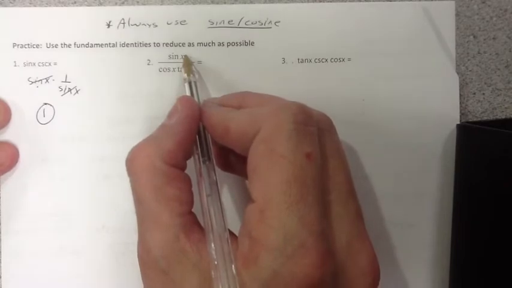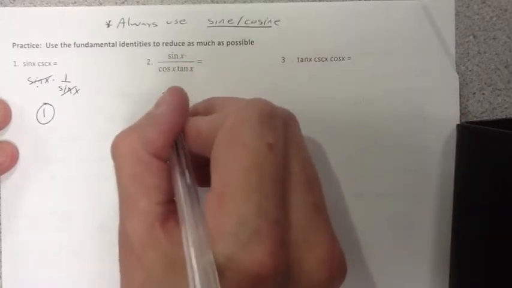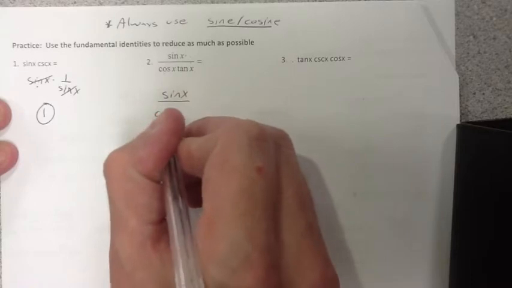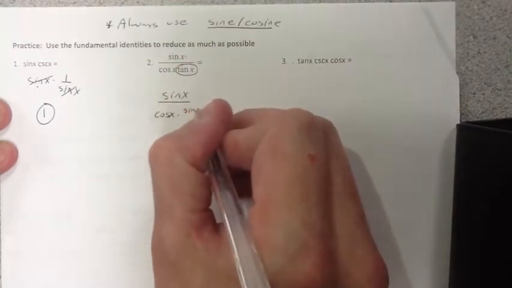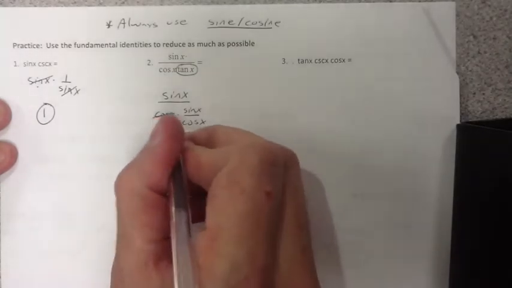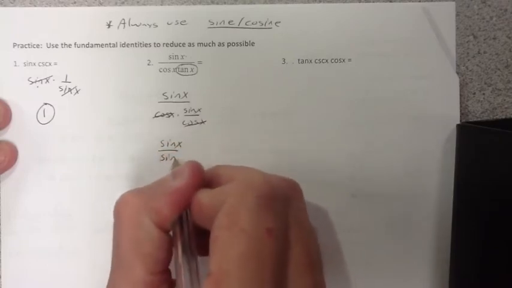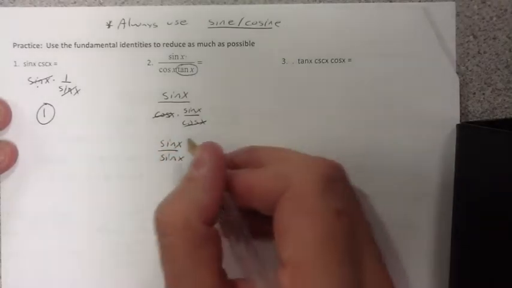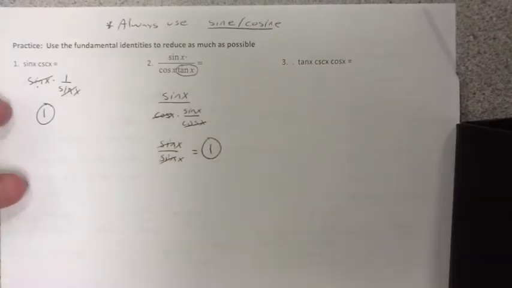Sine of x over the cosine of x times the tangent of x. Simplify as much as you can. This is really saying the sine of x over cosine of x. We could rewrite tangent, remember, as sine over cosine. Sine x over cosine of x. And of course the bottom, the cosines cancel. And what are we left with? Sine of x over sine of x. And those cancel also to become 1. Cool. So far everything becomes 1.